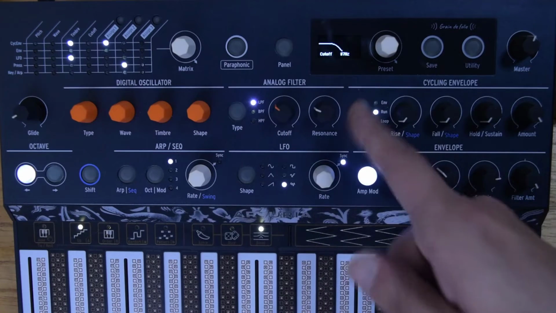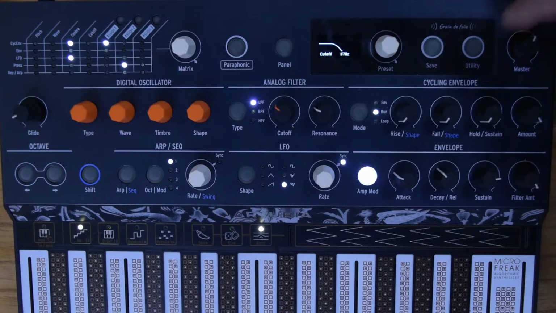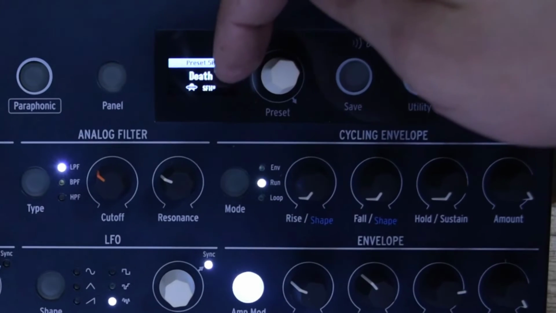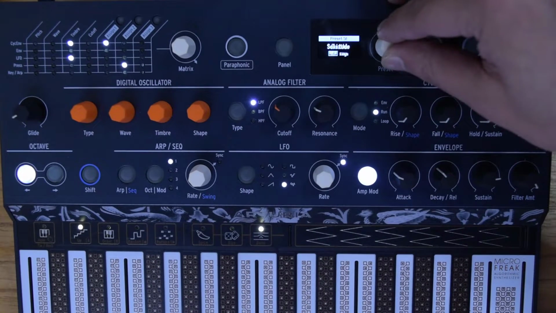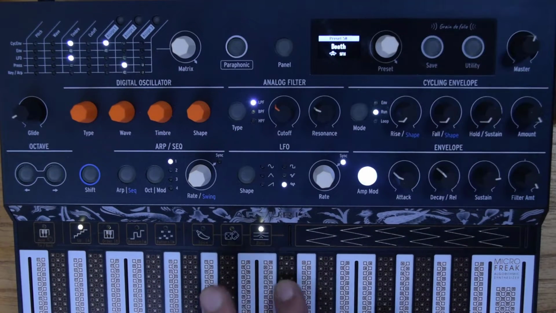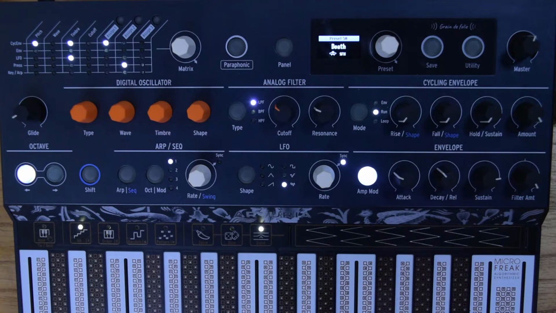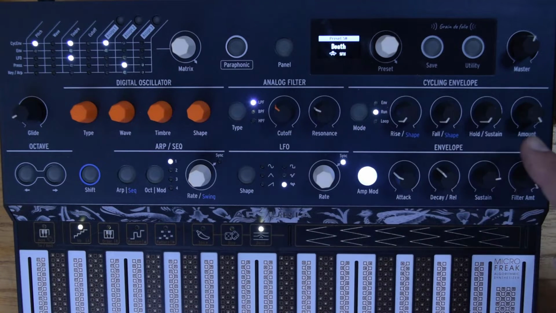Now, when we go to the initial screen showing the preset name, it's going to show an asterisk right there. So this means that this was edited. But when we first load the patch, all the knob positions are just on a default position, and they will not reflect whatever values the preset is using. And it just makes sense.